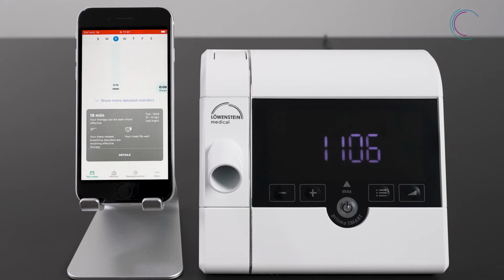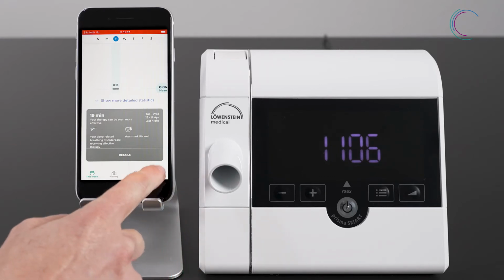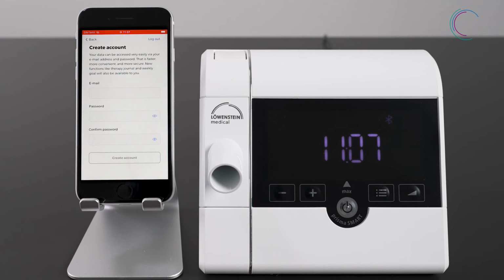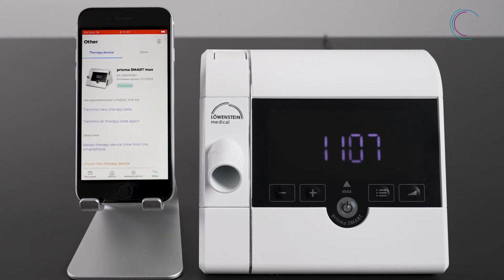To create a user account, go to Other and then press the symbol on the upper right side. There you have the possibility to create an account by telling your email address and choosing a password. Confirm your email address and your user account has been created. If you already have a user account, you can also log in or log out in this area.